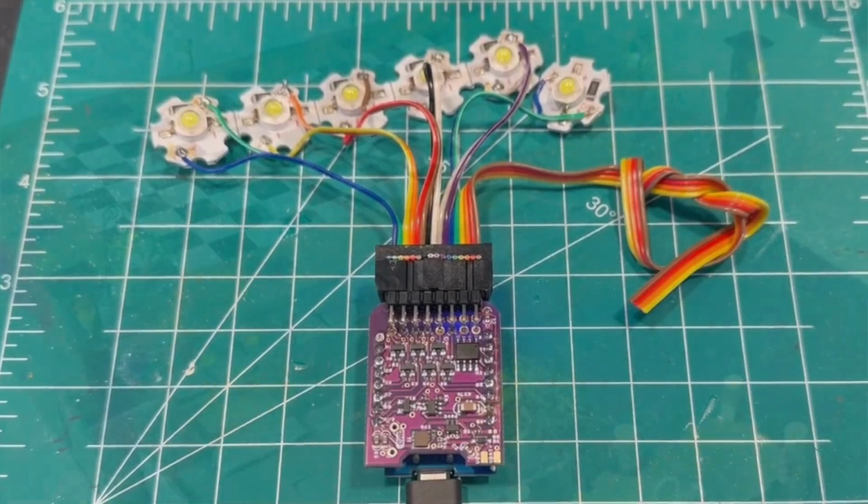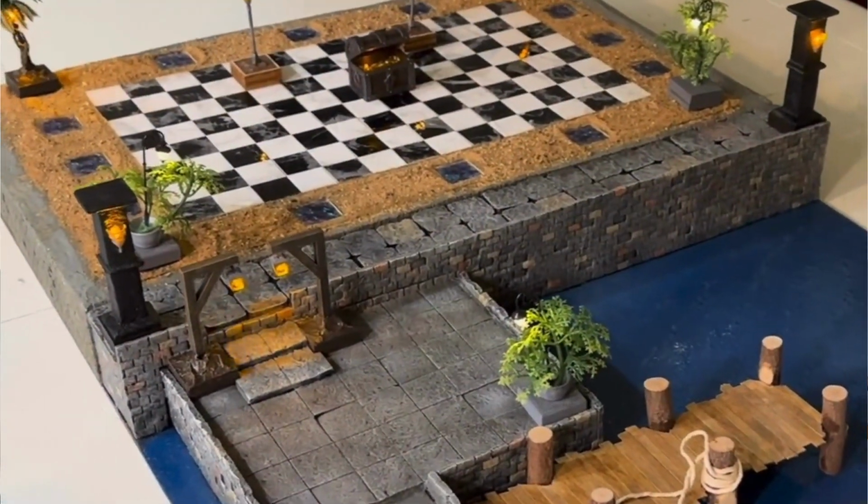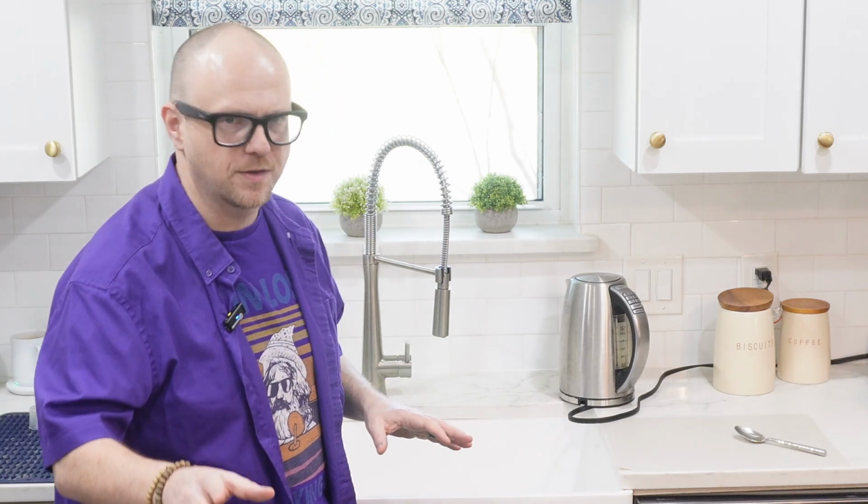I help people add electronics and lights and so on to their book nooks, their dioramas and tabletop terrain. Short video today, I want to talk about what a volt is, what an amp is, what a resistor is and that kind of thing, and try and keep it as short as possible. I'm going to use an analogy that a lot of folks are used to. If you have a kitchen, then you're going to be able to follow this, I think.